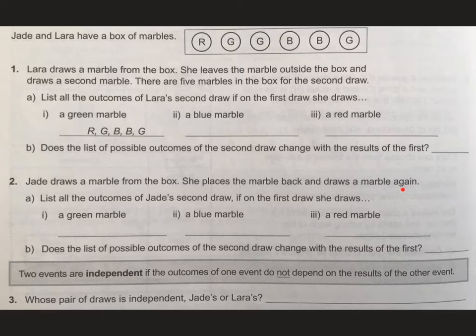For question 2, Jade draws a marble from the box and she places the marble back and draws a marble again. So instead of taking a green marble and leaving it on the side, she takes it out, sees it's green, writes down that it's green, and then puts it back. So what are all the outcomes for her second draw?